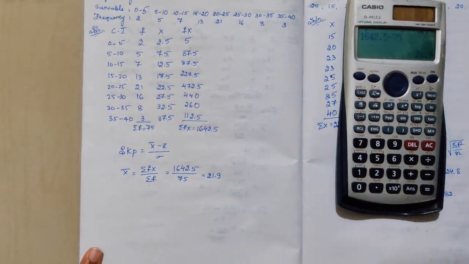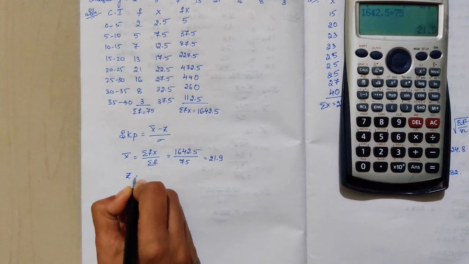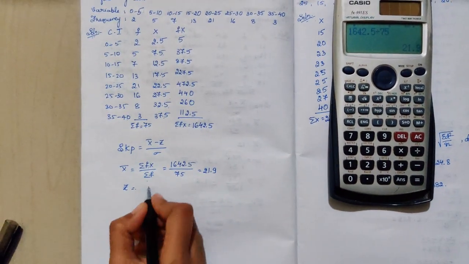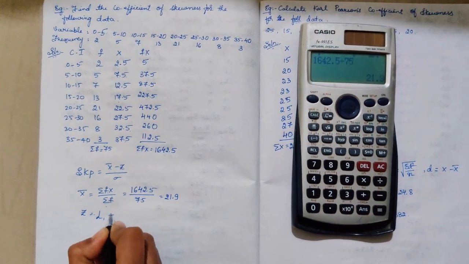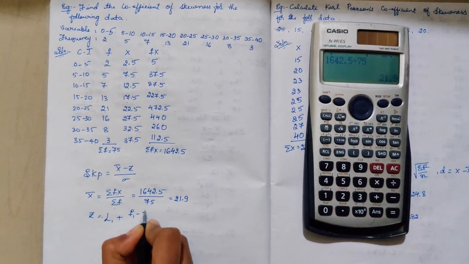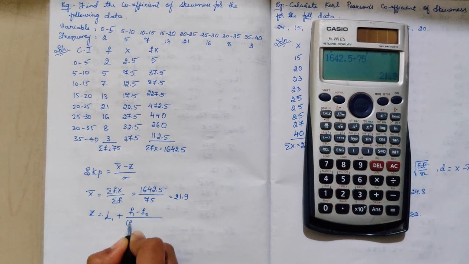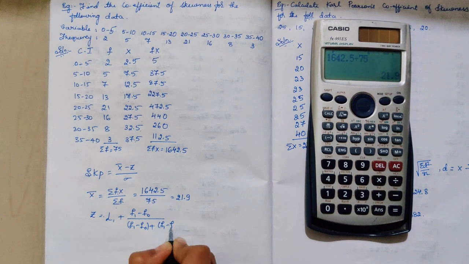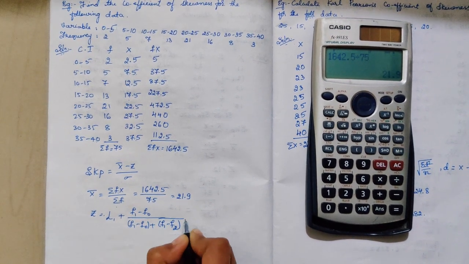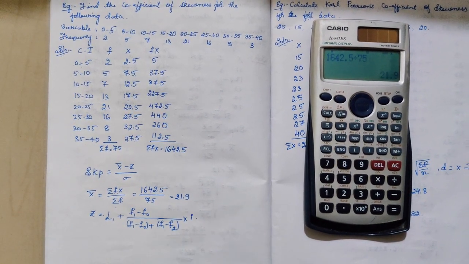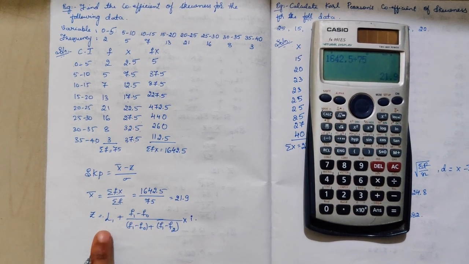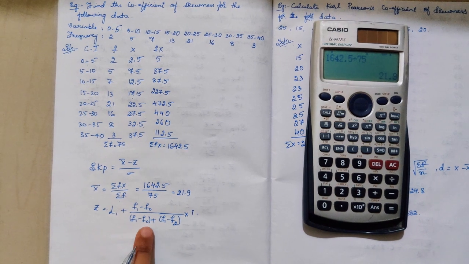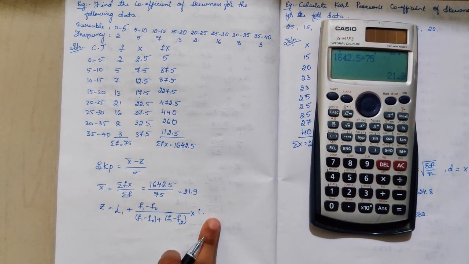So next we have to find the z value. Z is nothing but the mode value. To find the mode value for the continuous series, the formula is L1 plus F1 minus F0 divided by F1 minus F0 plus F1 minus F2, into I.